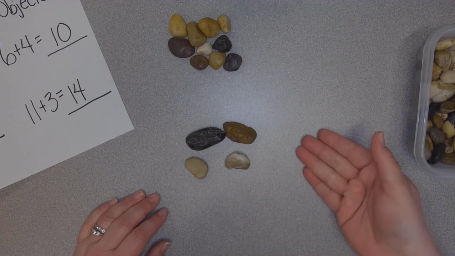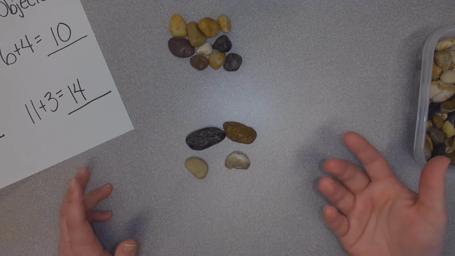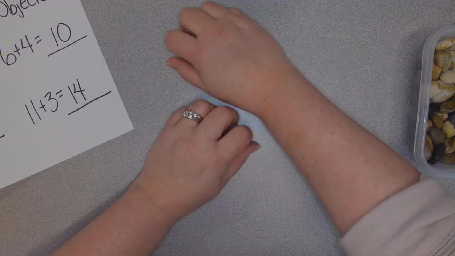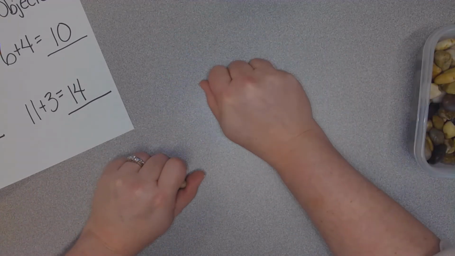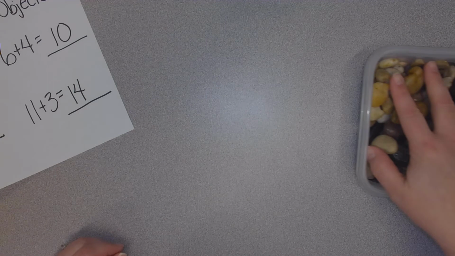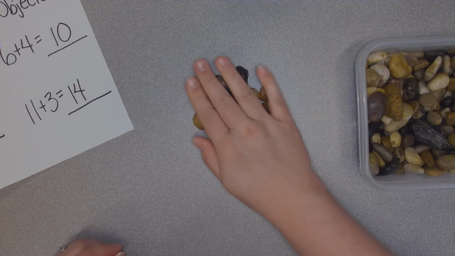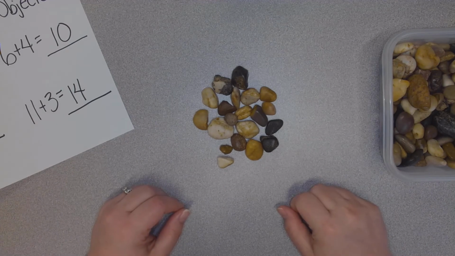So counting objects can be something that's very helpful. I encourage you to find something around your house. If it's a rock collection, if it's a cereal collection, whatever it is, find a big pile of it, take a handful, decide how you're going to count them, and then go for it.